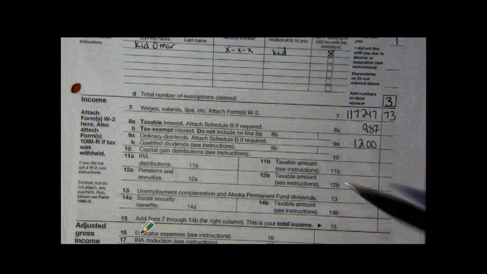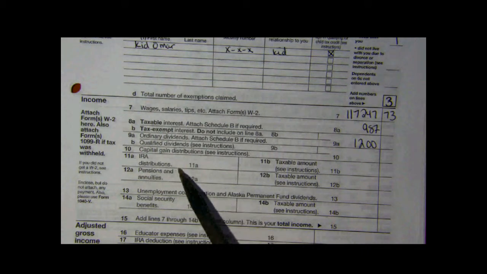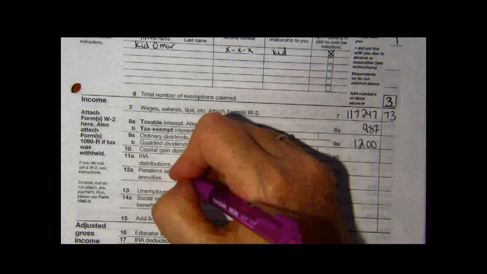Now, we have all these other things that can occur as well. You can have capital gain distributions, IRA distributions, pensions and annuities. These things are if you've already retired, so you won't have this until you're retired.